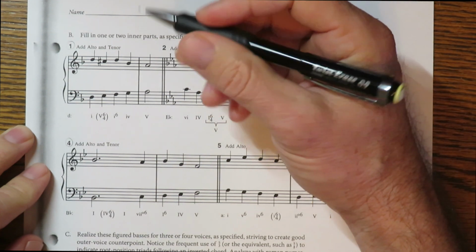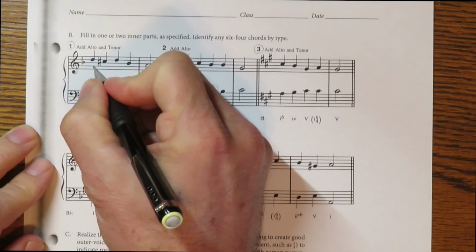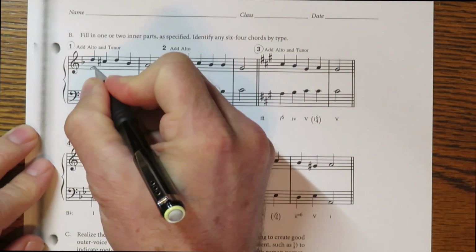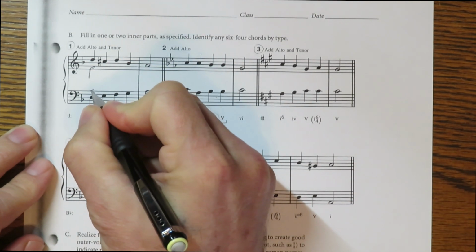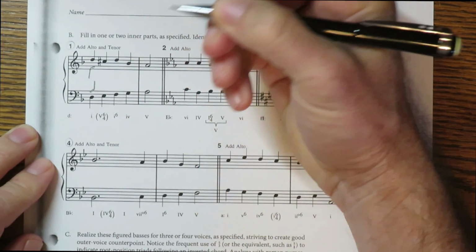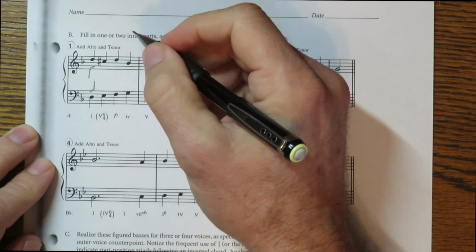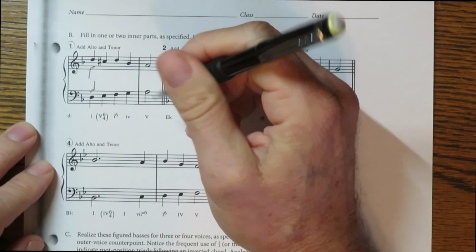That's good. So put the F here in the alto, and the A in the tenor. We voiced our first chord. Let's see how that works out.